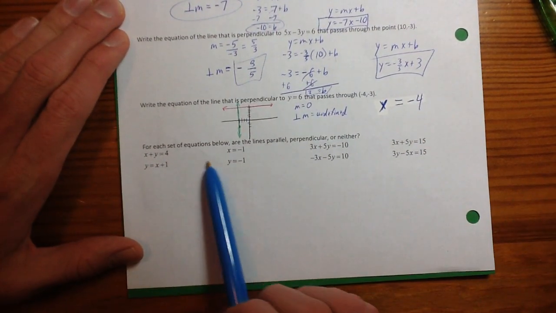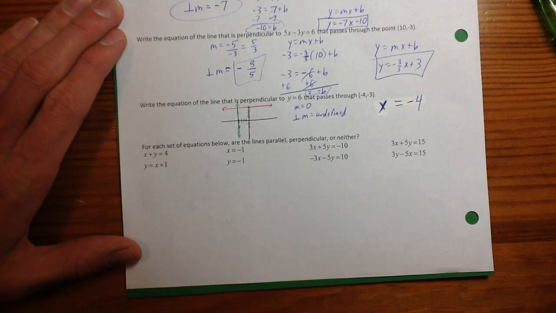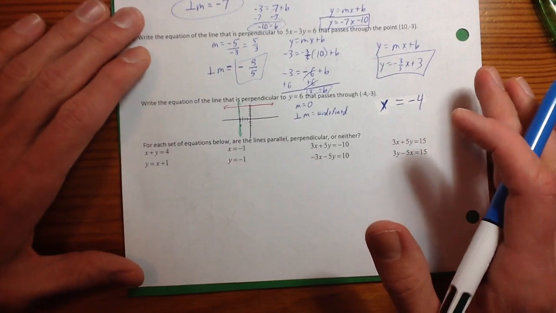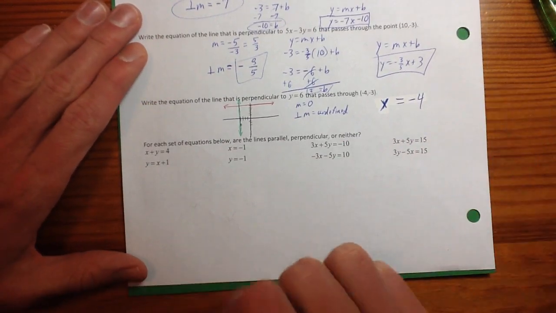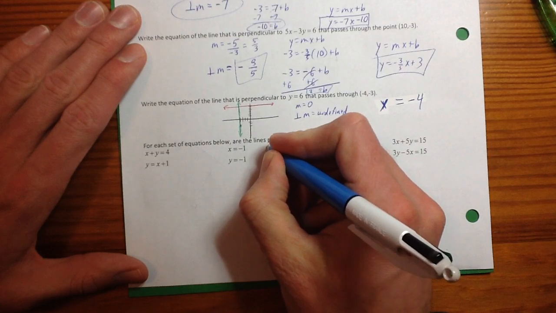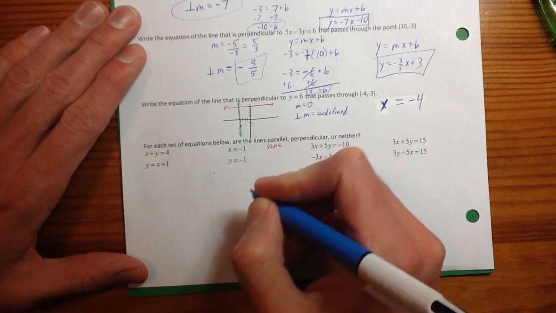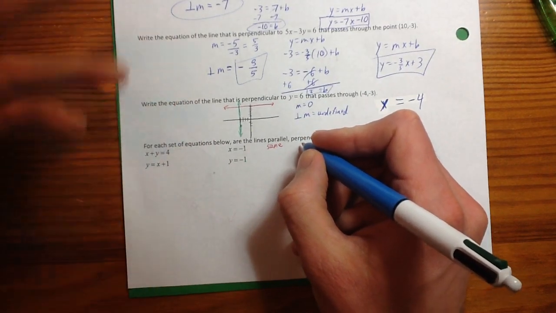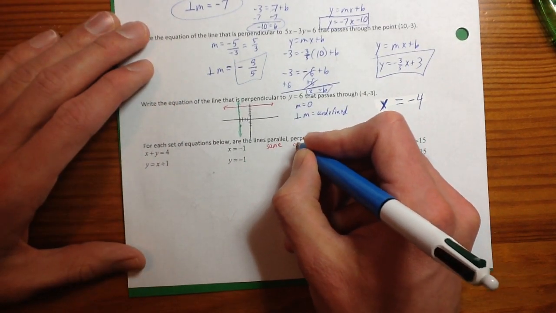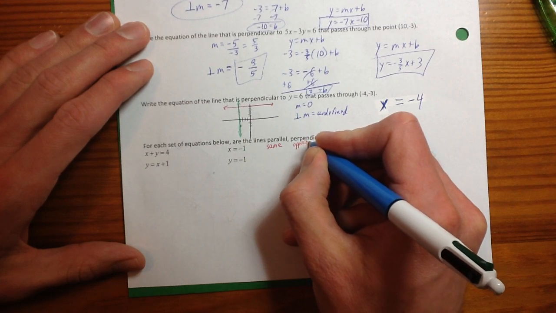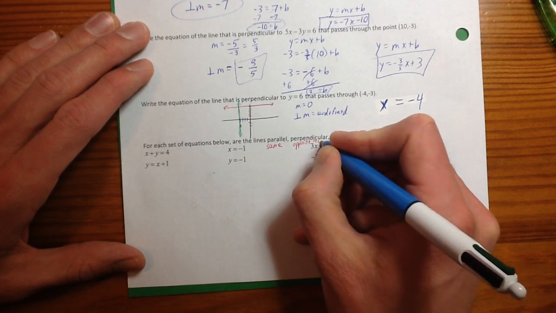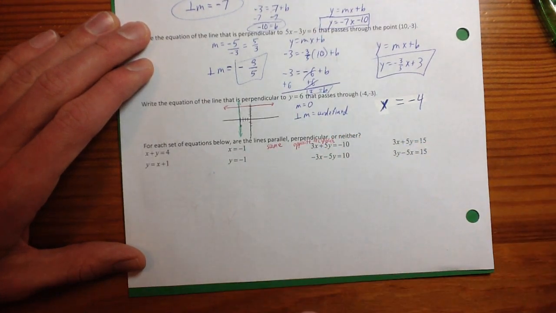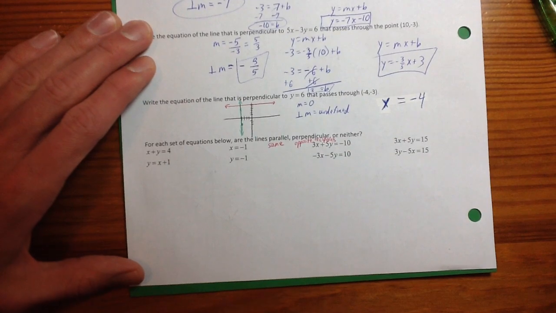Okay, here goes. For each set of equations below, are the lines parallel, perpendicular, or neither? So what we need to do is identify slopes and figure out if they are the same. Let's write some words. Parallel lines have the same slope. Perpendicular lines are negative reciprocals, opposite reciprocals, call it what you will. I'm going to call it opposite reciprocals. And neither would be, well, it's not that and it's not that. Okay, let's do this and we'll see what happens.